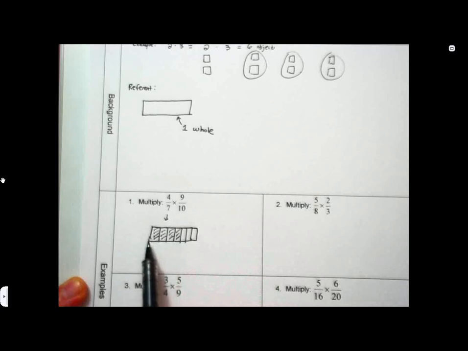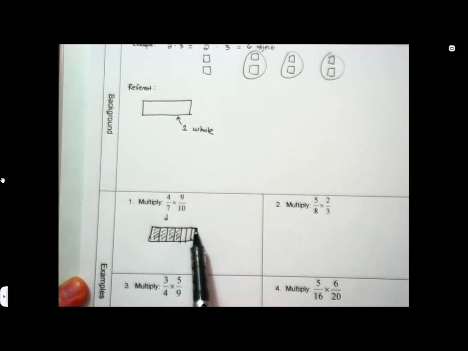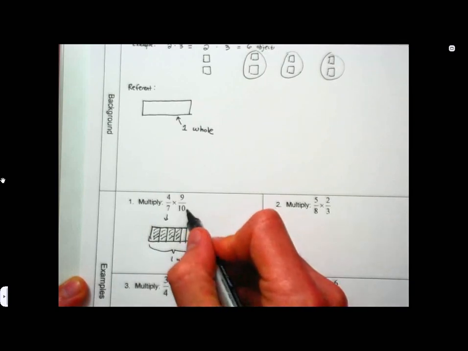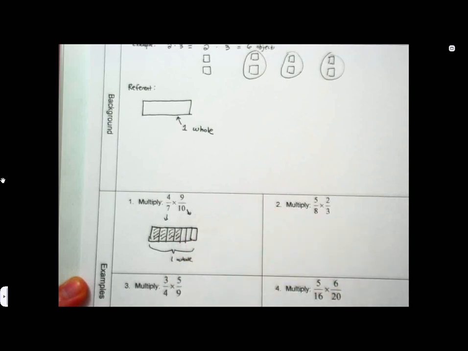So I did cheat a little bit because I realized that I only broke it into 6, so I actually extended my whole by 1 piece. But bear in mind that this is still just one whole. And what I've shaded is just 4/7 of that whole. Okay, and now what the 9/10 represents, again, is not a separate object like it was in addition.